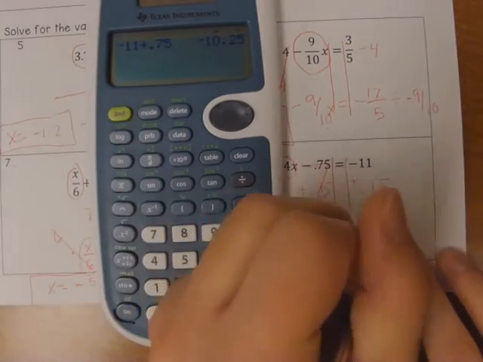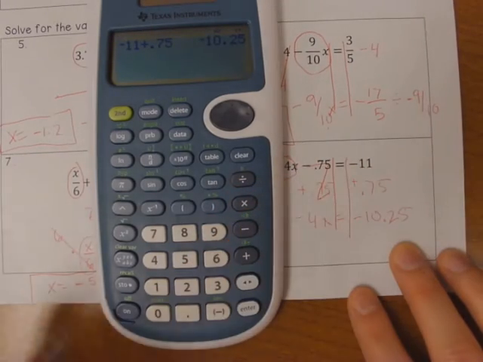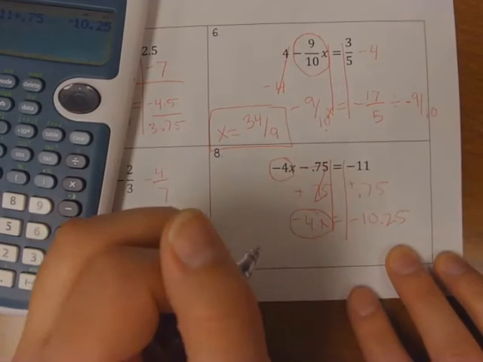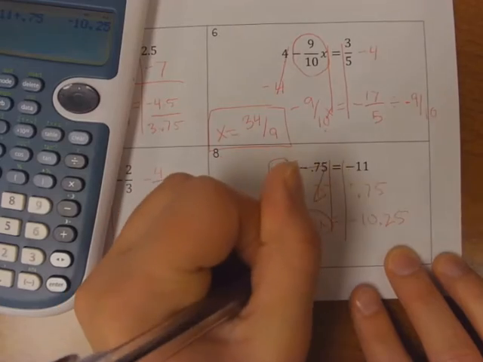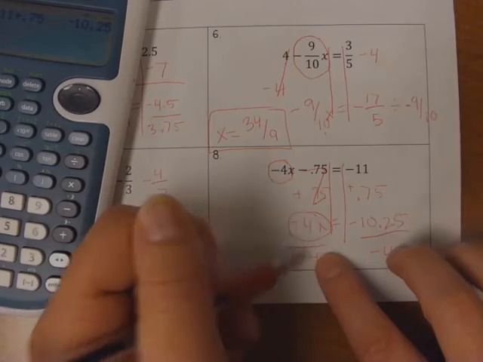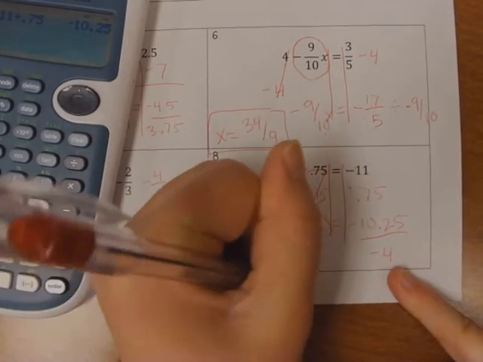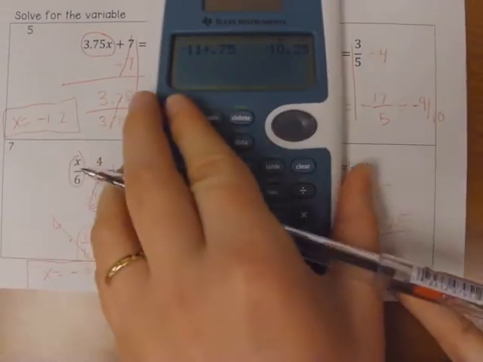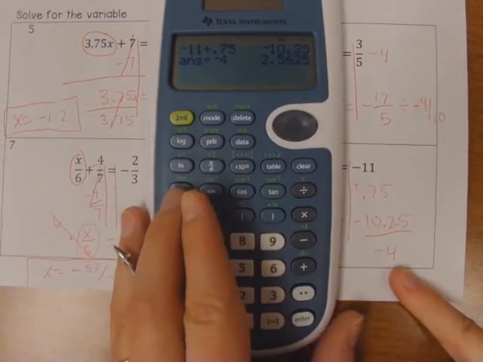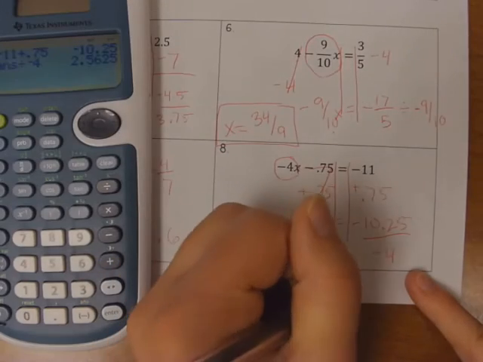Negative 10.25. And now the final step is look at these two. What operation's happening? Multiplication. The opposite is division. If you notice, don't forget that negative. It's a negative 4. Because now you have a negative 10.25 divided by a negative 4, which gives you a positive. 2 decimals, let's do 2.56.